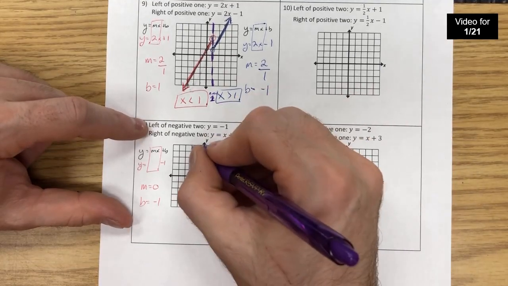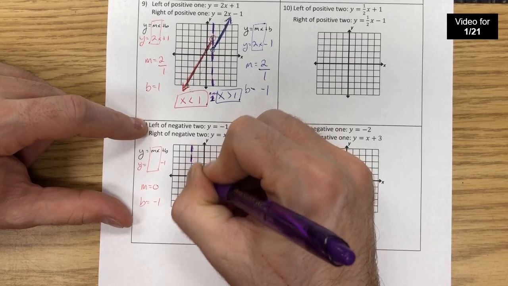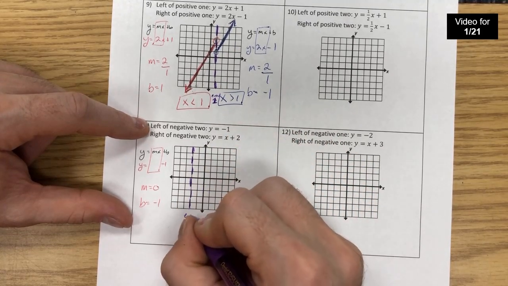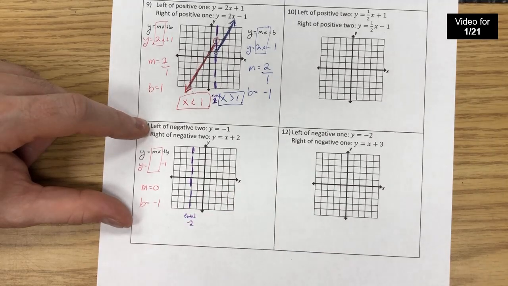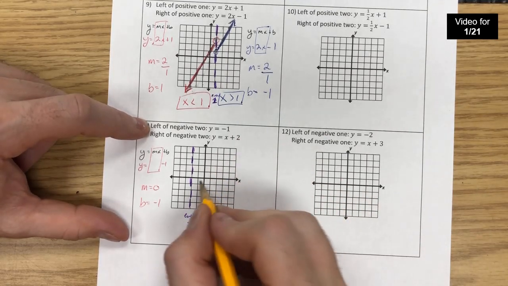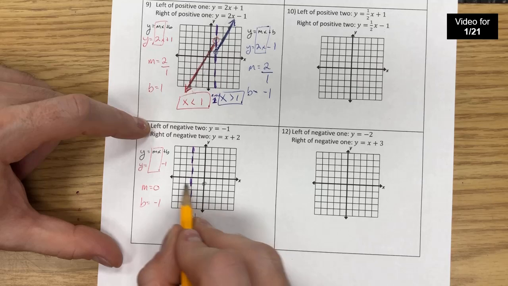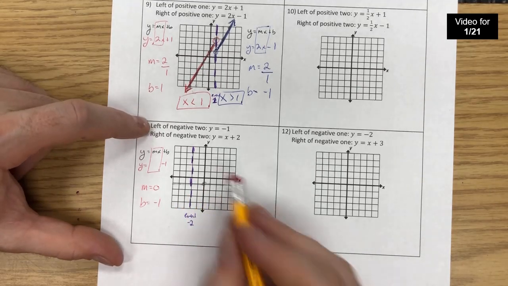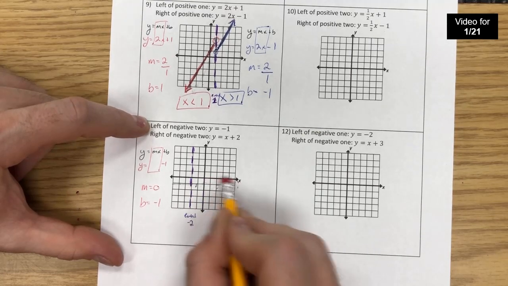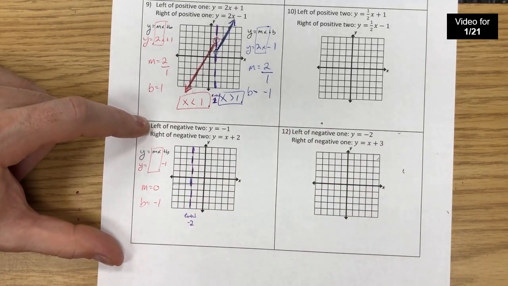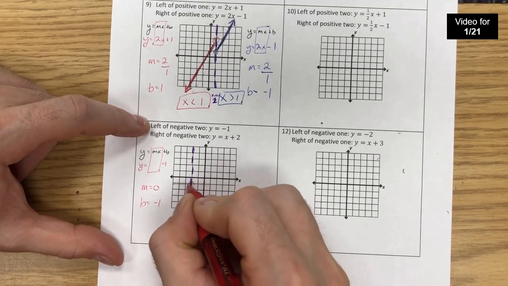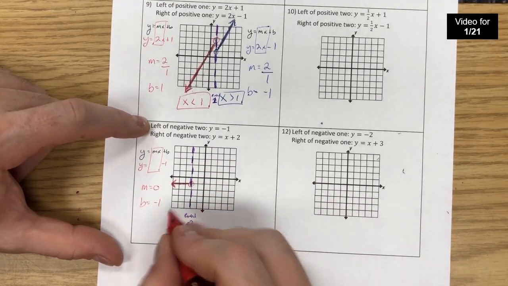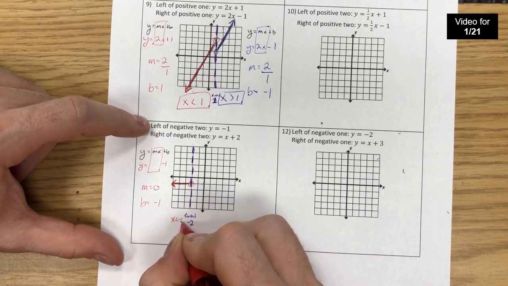And I have an event at -2. I'm going to have a point at -1 and a flat line. I know I'm only dealing with the left part, so I'm actually going to erase all of that. I'm just going to draw my hook and the fact that my line keeps going all the way over there. So any value less than -2.